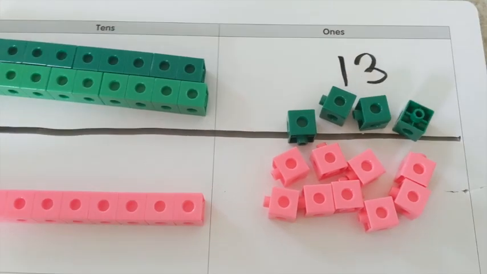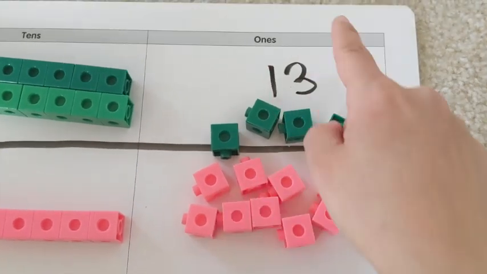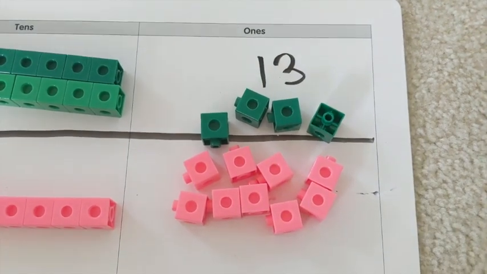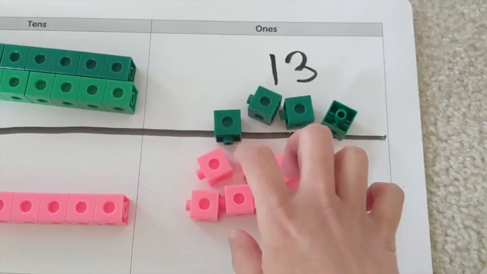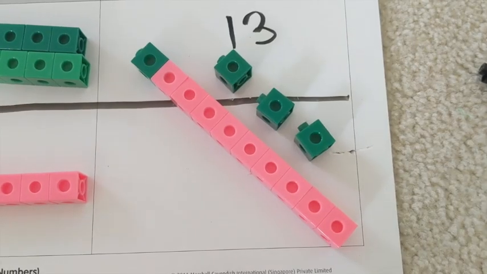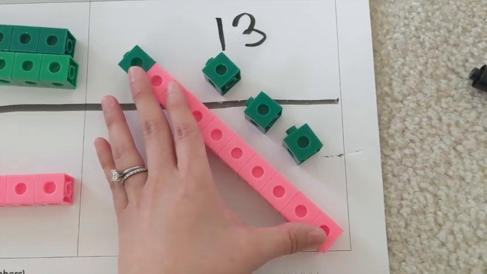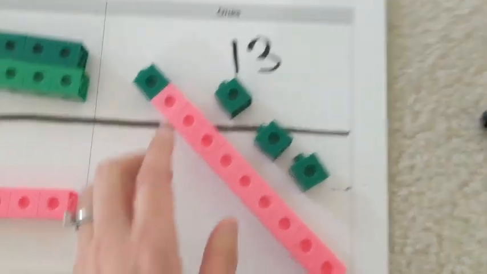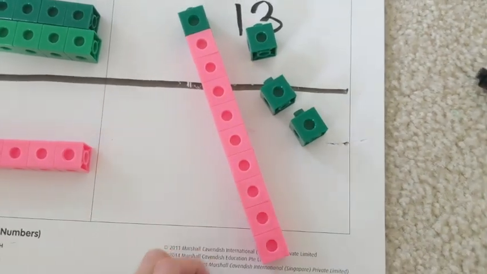What do you notice about this number 13? I hope you noticed that there is a 10 in this number. So I'm going to go ahead and put these blocks together to make myself a 10 rod. And it's okay to mix the colors because we're adding them together. There. So I added all the 10 cubes together into one 10 rod. And I have 3 ones that don't belong in a rod. See how this shows 13, 1 ten, and 3 ones?